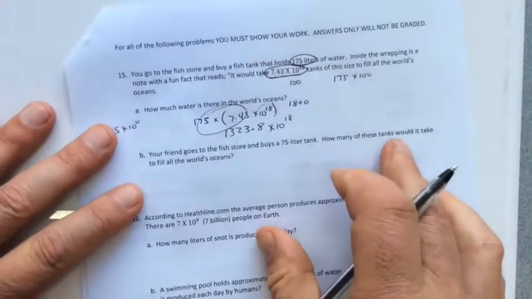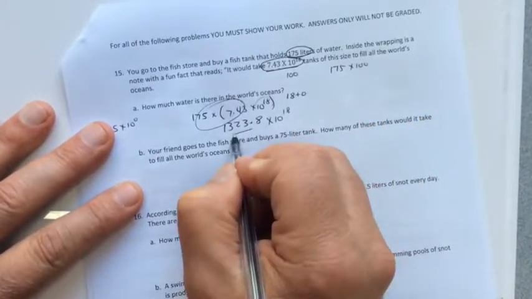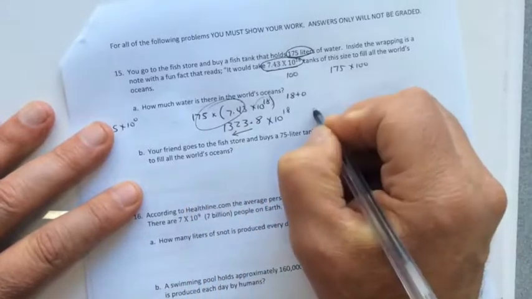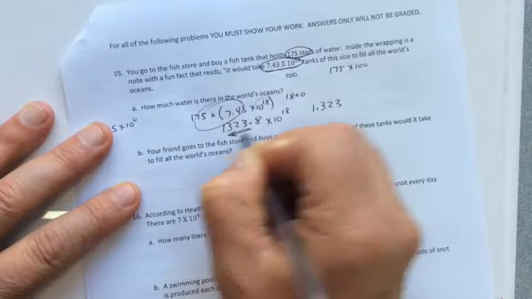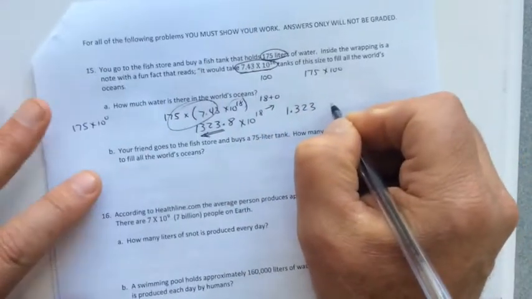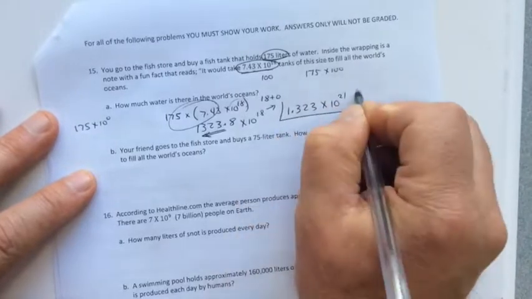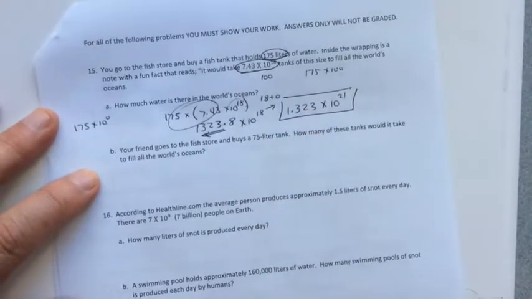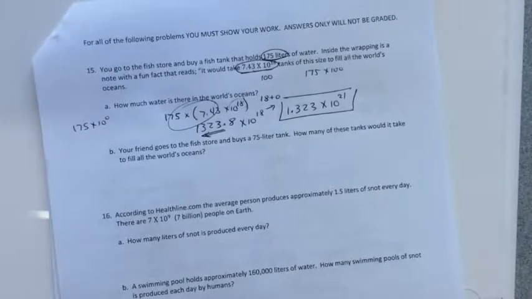Okay, that would be okay, but I'm not going to write out 17 more zeros. That would be silly. So I'm just going to fix it. I'm going to answer this as 1.323. So move it 3 places that way, which means the 18 gets moved 3 places that way, becomes 21. That much water is on the earth. It's a large, giant number.